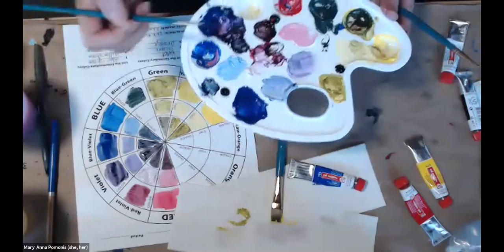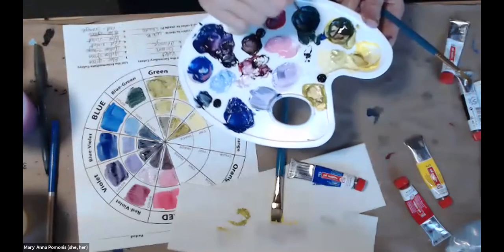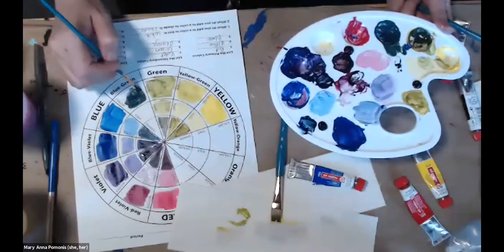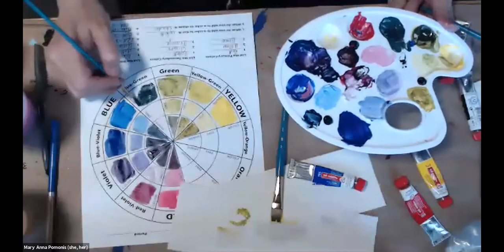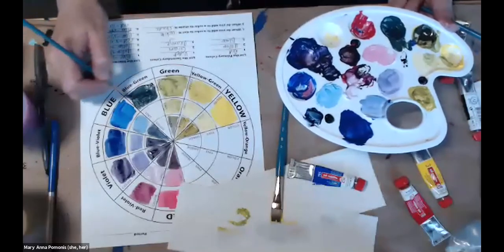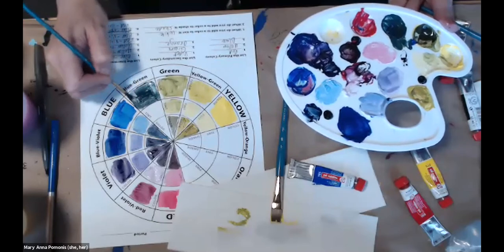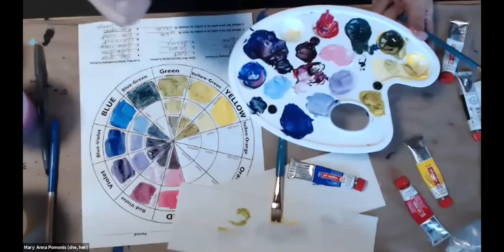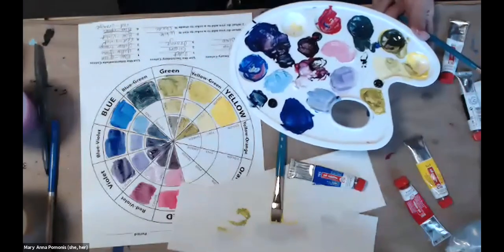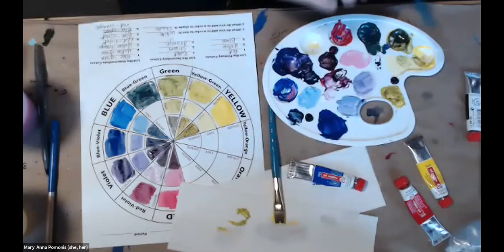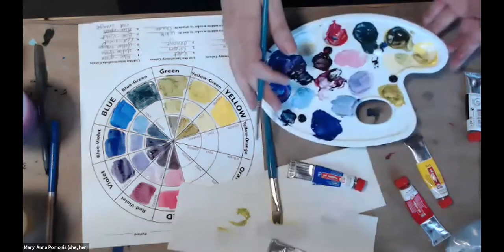If it needs a little more blue, do it. Looks a little too greeny to me. I'm gonna add a little more blue. Sometimes called ocean blue or cerulean blue. Okay. And then same thing with my tints. I'm gonna add a dot of white. And then our shades will add a dot of black.